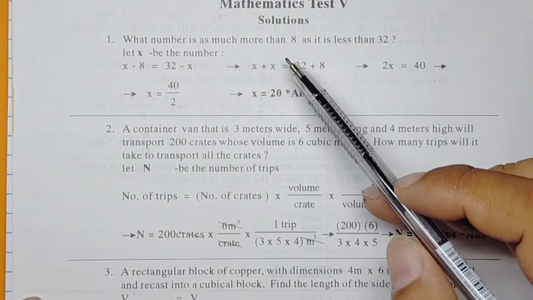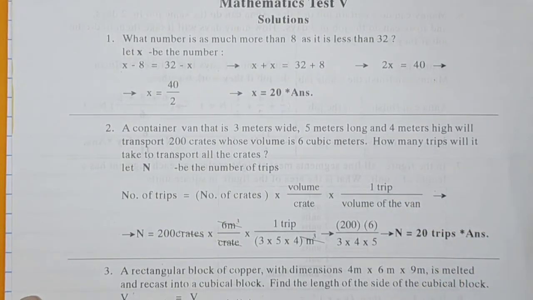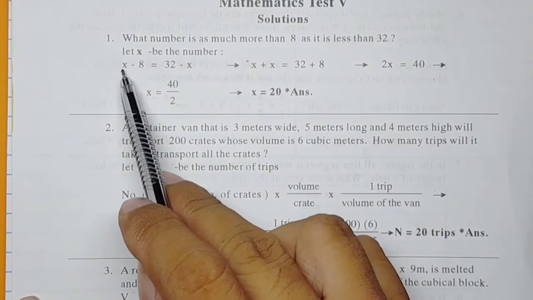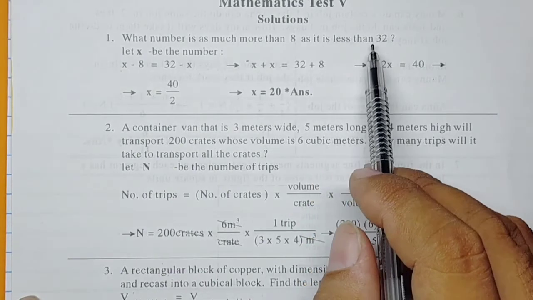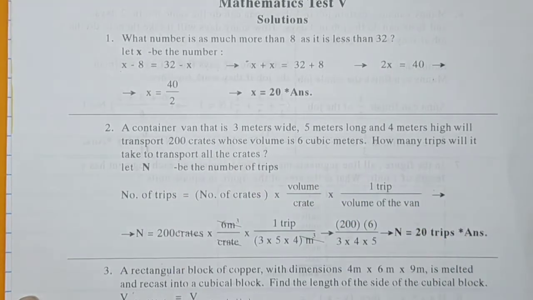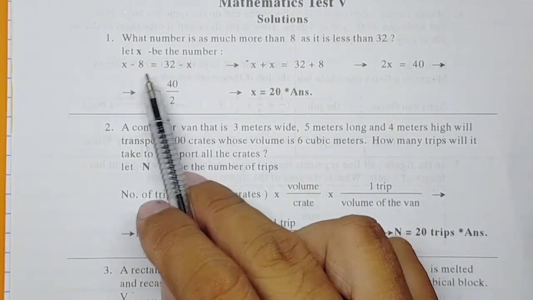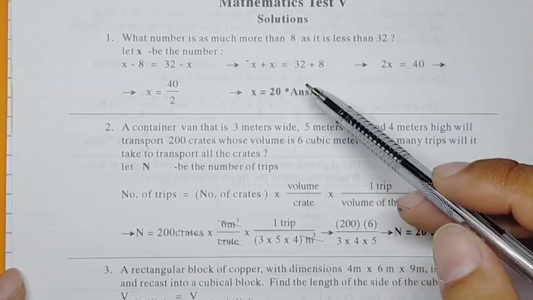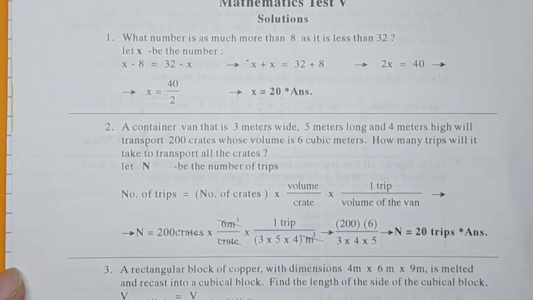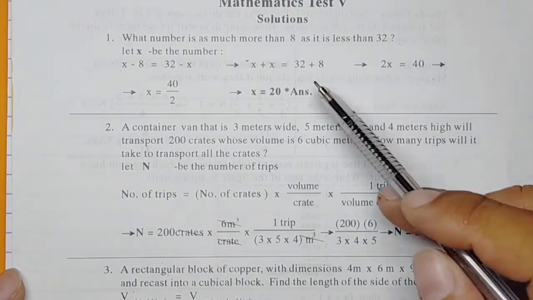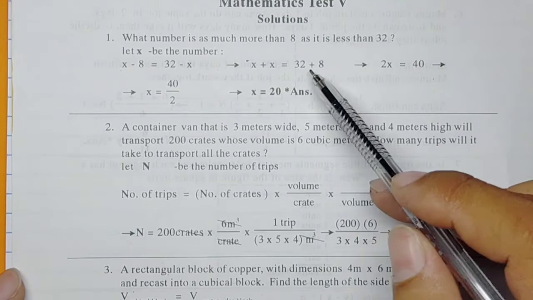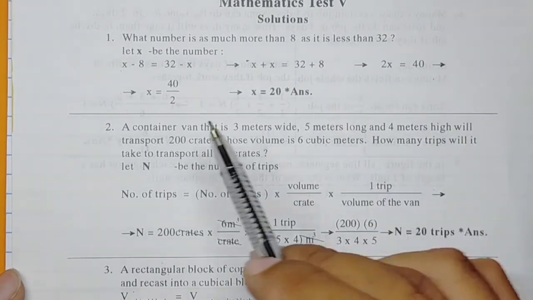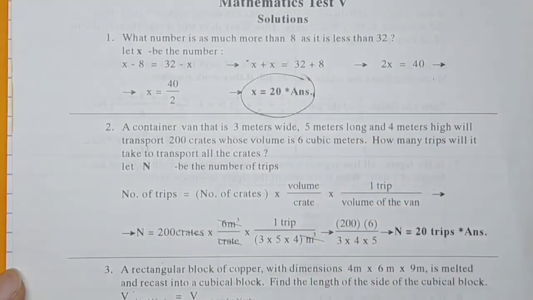What number is as much more than 8 as it is less than 32? Let x be equal to the number. It says more than 8, so x minus 8 equals, and as it is less than 32, 32 minus x. Simplify this equation: the x will go to the left side, that will become x plus positive x equals 32, and this minus 8 will go to the right side, that will become 32 plus 8. Simplify: x plus x equals 2x, and 32 plus 8 is equal to 40. So 2x is equal to 40. Divide 40 by 2. The answer is 20. Okay?